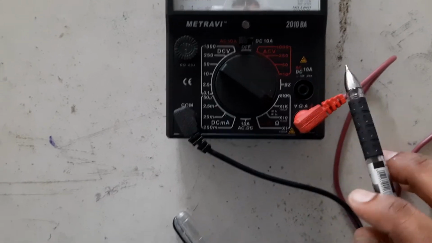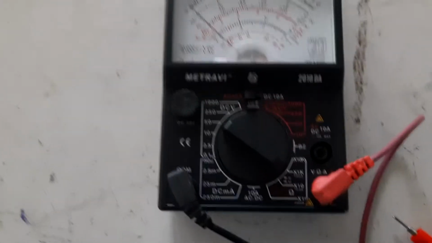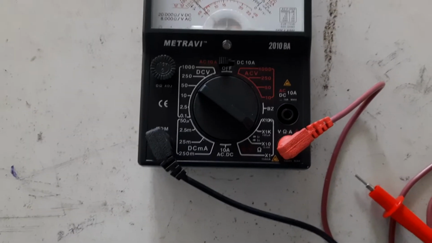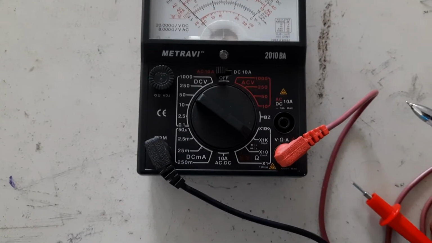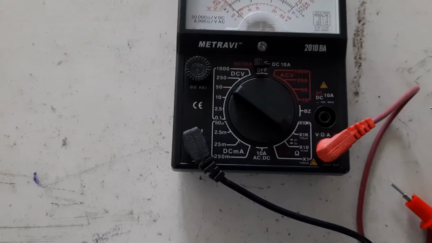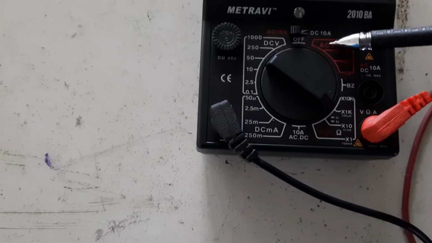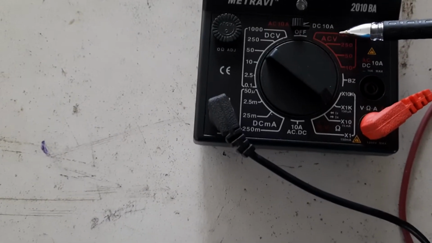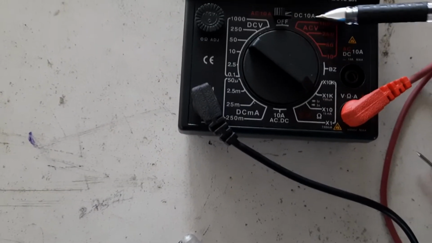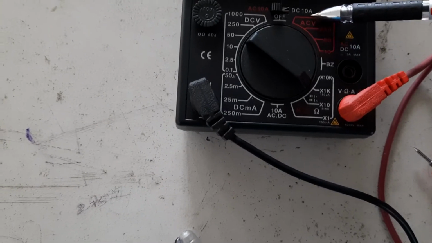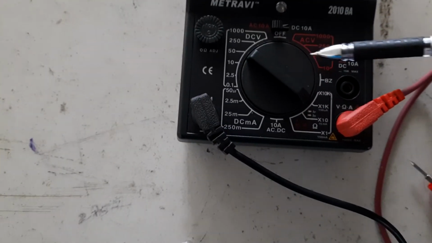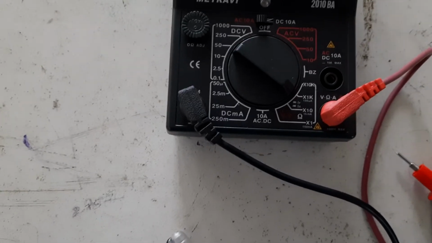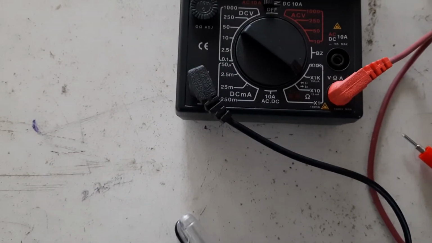Which means it is showing you the range of resistances that we can measure with this analog multimeter. Then you can find here ACV, that is AC voltage. It will help you to measure the voltage in analog values. Now how do we select it?